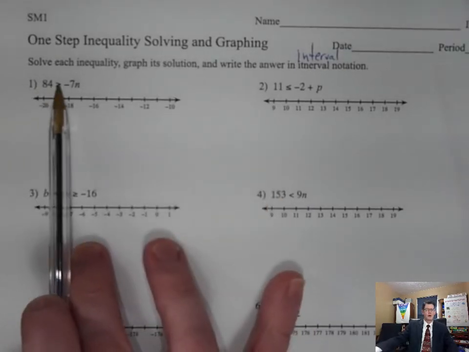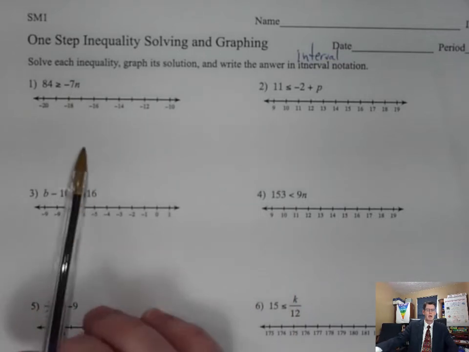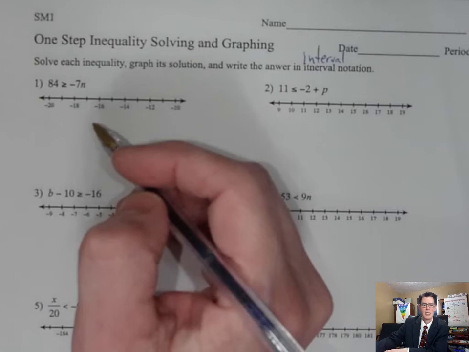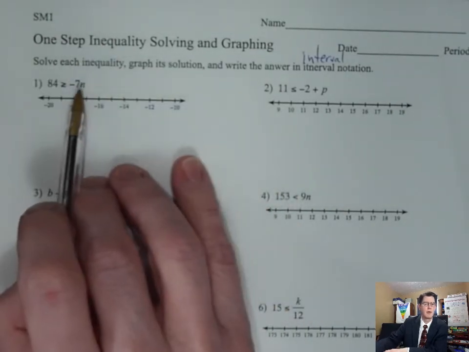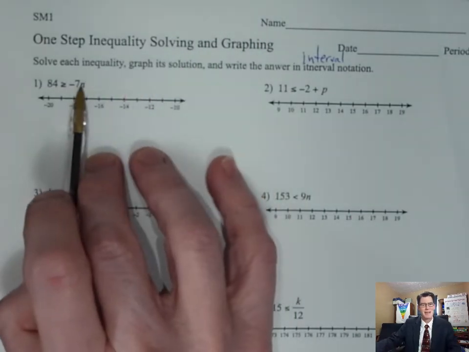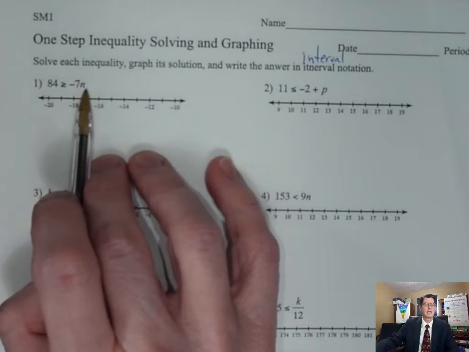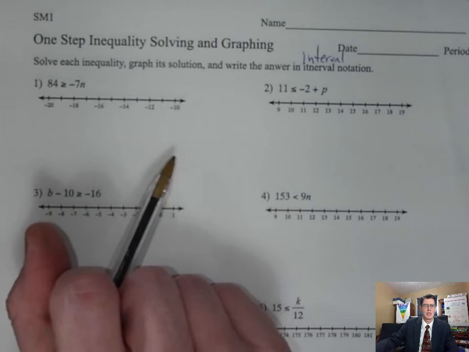So 84 is greater than or equal to -7 times all the numbers. We want to know all the numbers. There are 3 or 4 steps here, all by way of review. Nothing new to learn, but just remembering what we do when the n is on the right side of the inequality. What do we do when there's a negative number that's multiplied or divided onto the variable? What do we do with this inequality sign? Do you remember those steps?